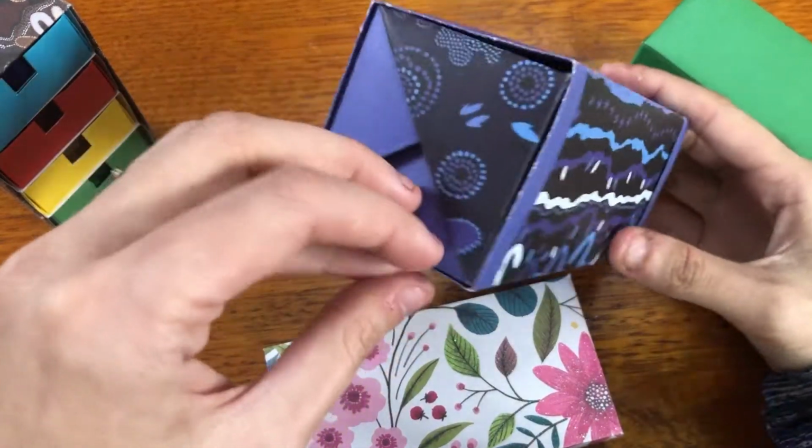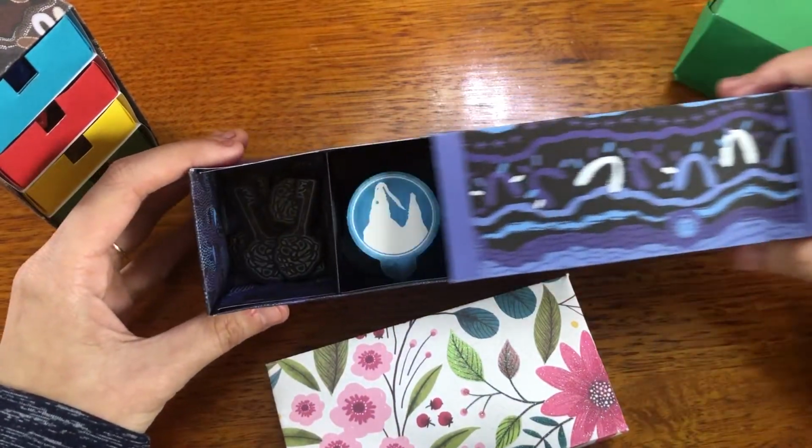Welcome to the fifth tutorial. Today we'll make Katta dividers.